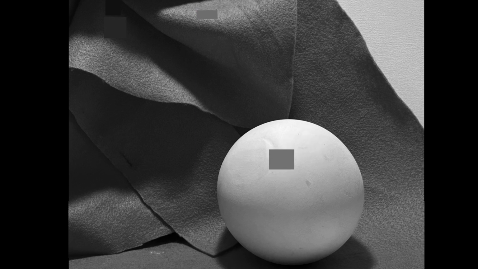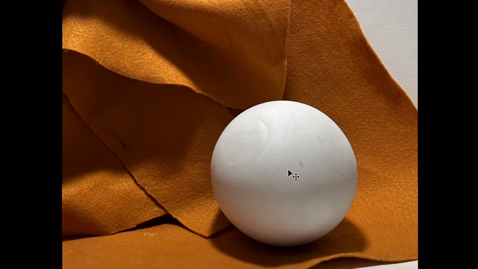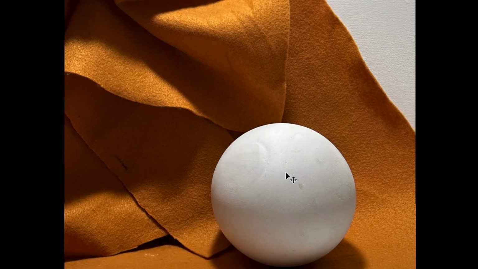So one way to find this, if you're out in the wild doing a drawing, trying to understand the values that you're seeing, I think the best way is to ask yourself, what is the lightest light here? You may not see anything that's actually truly white.